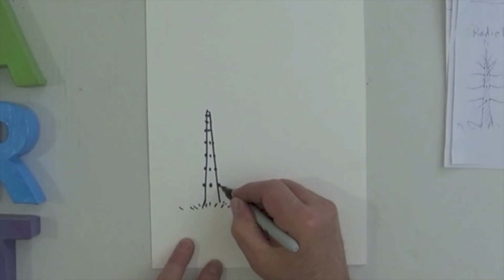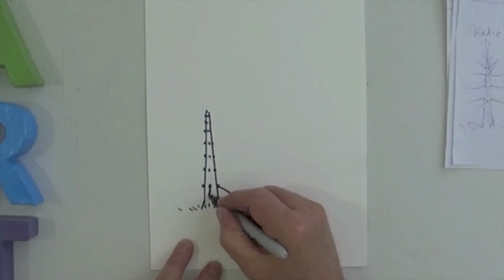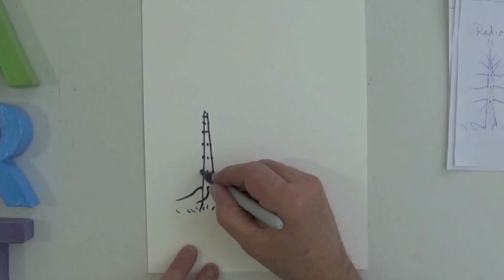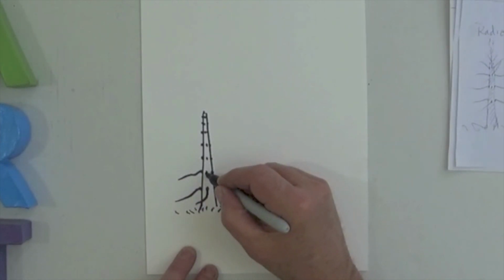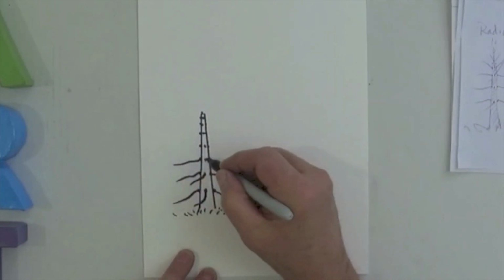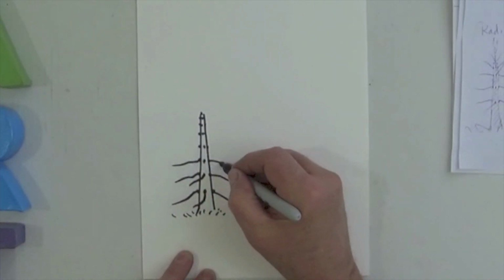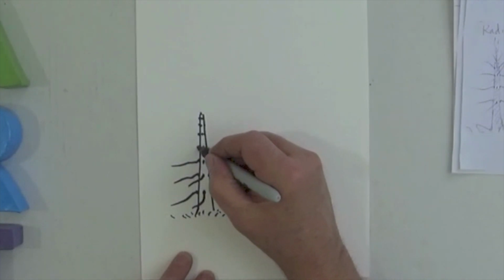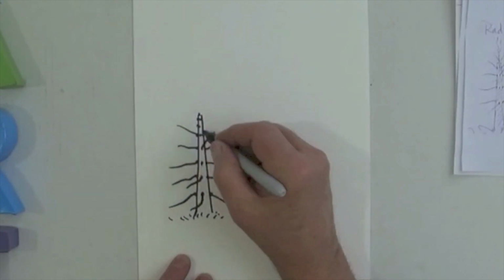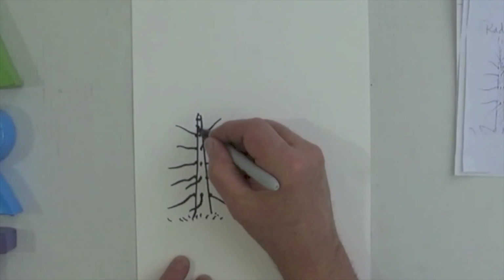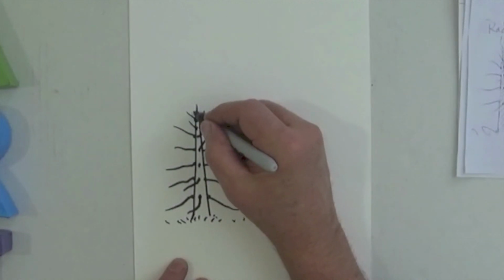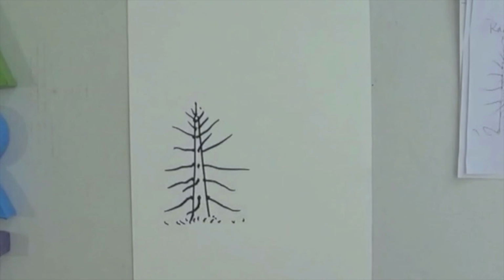Now the bottom branches are going to point down, and we're pretending there's nothing on the tree. The next ones are going to come out a little more. They're still going to point down a bit. The ones right about here, you're only going to see a little bit of that one because it's going to be pointing right at you. But now the limbs are going to start pointing up because you're under the tree and the perspective will look like this, and by the time you're finished, that's what it'll look like.